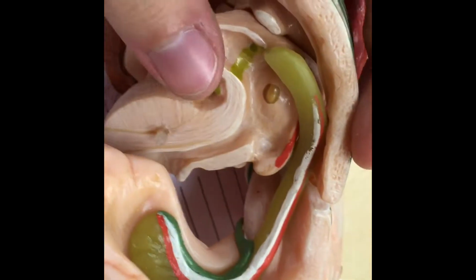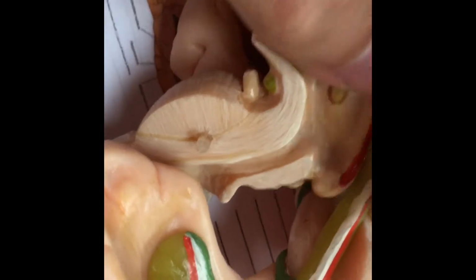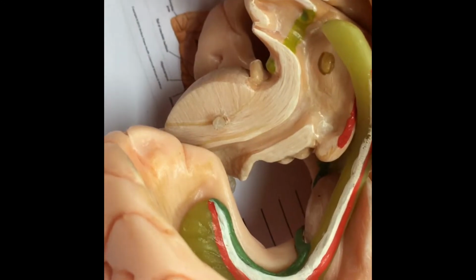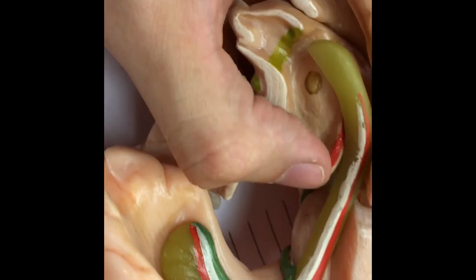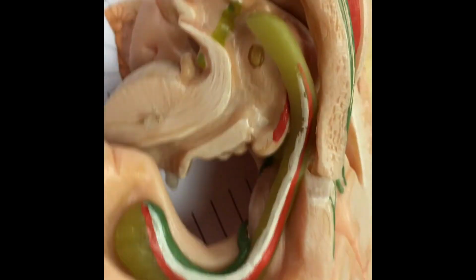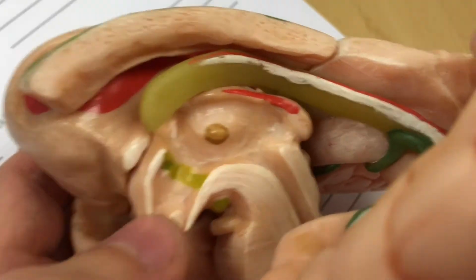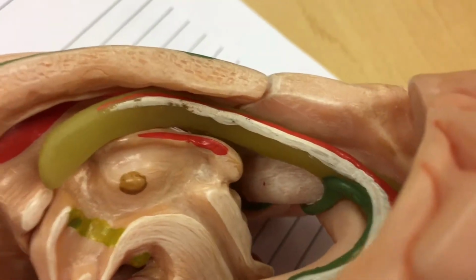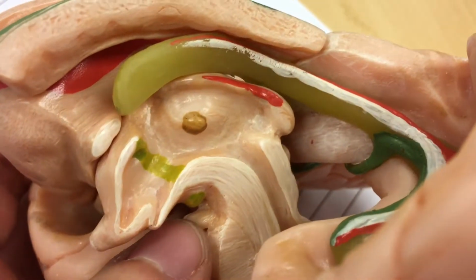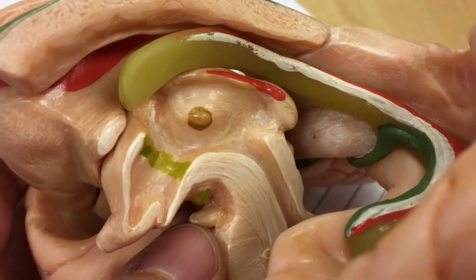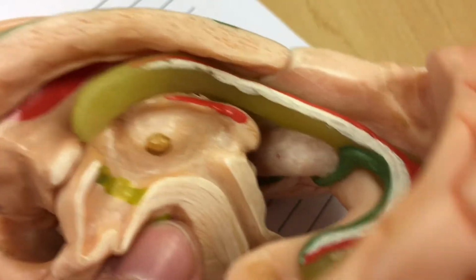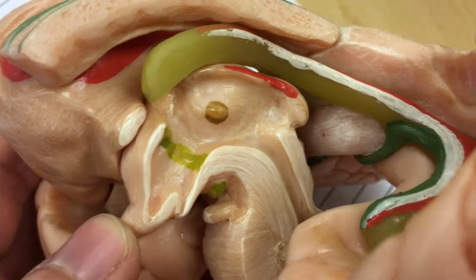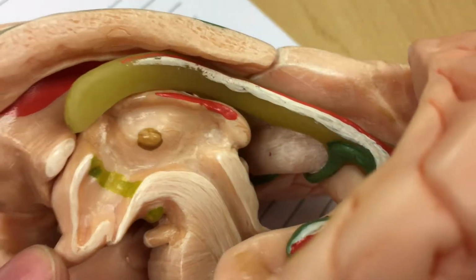With this cross section, you can see the corpus callosum, the fornix, the epithalamus, and the thalamus. And you can see the pineal gland. Around here is the hypothalamus and mammillary bodies. This is the mammillary body, optic chiasm, and this would be the pituitary gland.